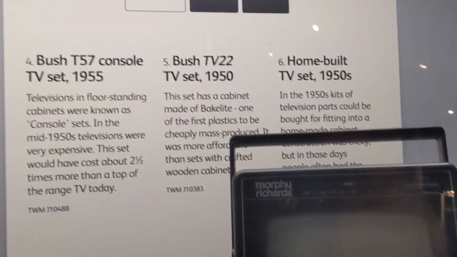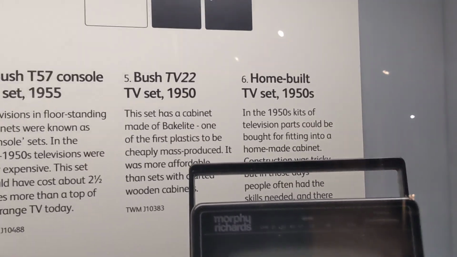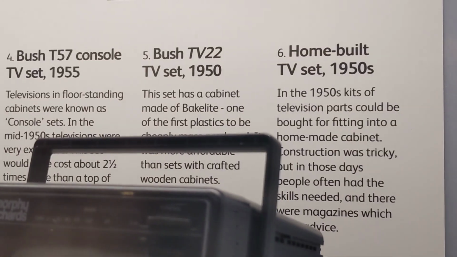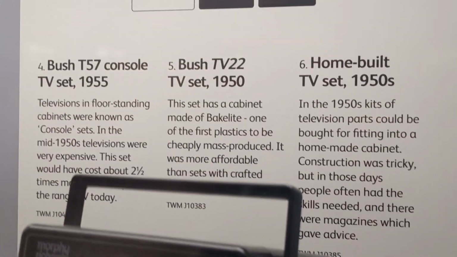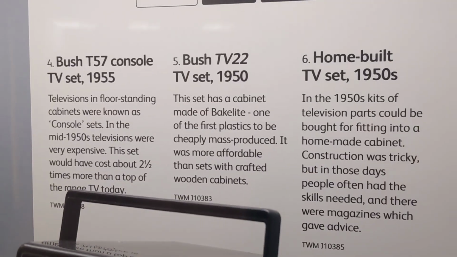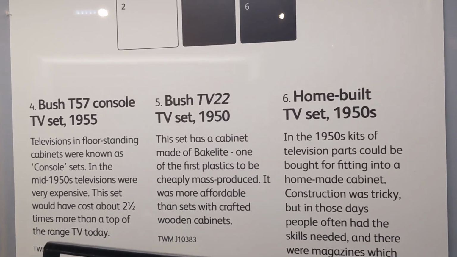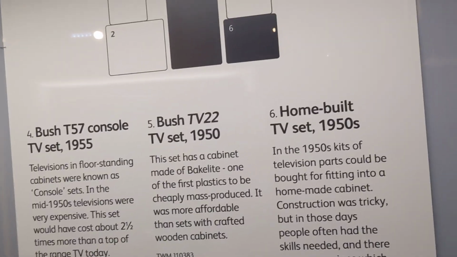Bush TV 22 TV set, 1950. This set has a cabinet made of bakelite, one of the first plastics to be cheaply mass produced. It was more affordable than sets with wooden cabinets.